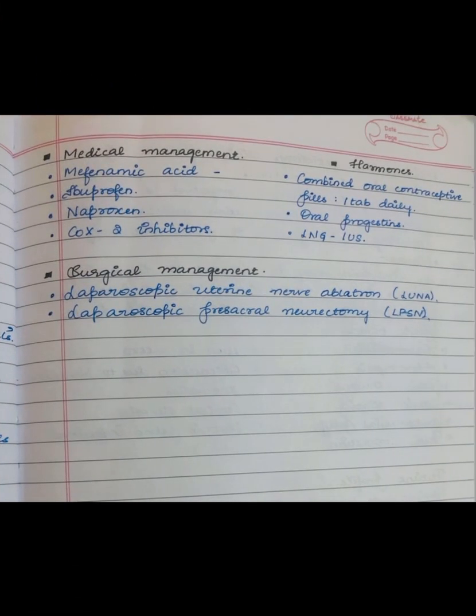Now the medical management: mefenamic acid, ibuprofen, naproxen, COX-2 inhibitors. These are NSAIDs. You have to give these drugs for primary dysmenorrhea. The drug names again: mefenamic acid, ibuprofen, naproxen, COX-2 inhibitors.